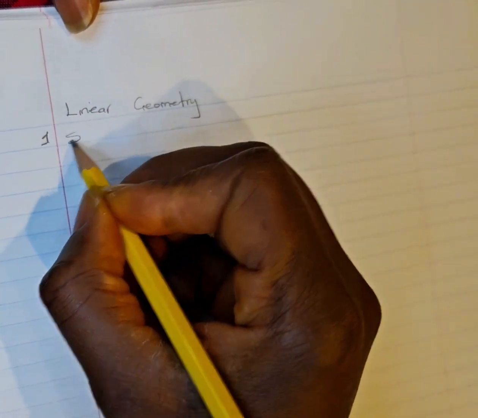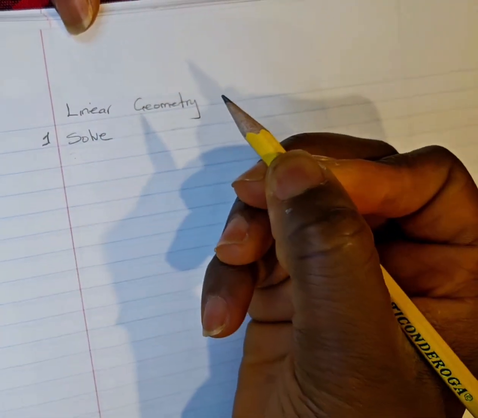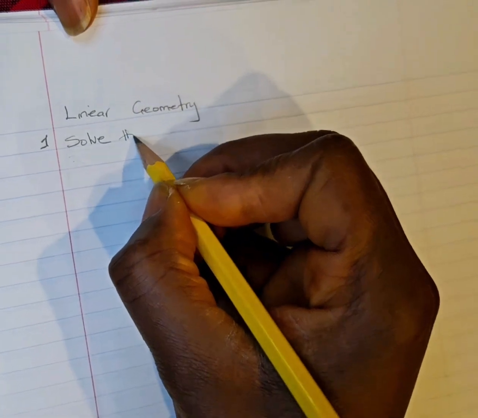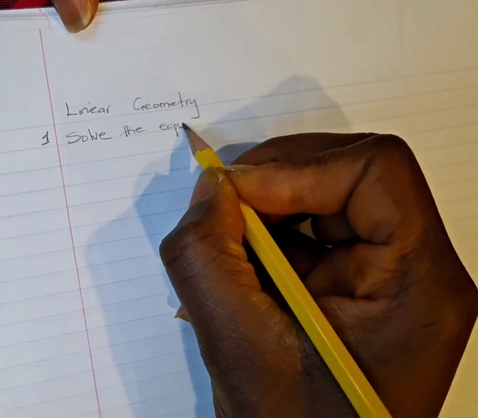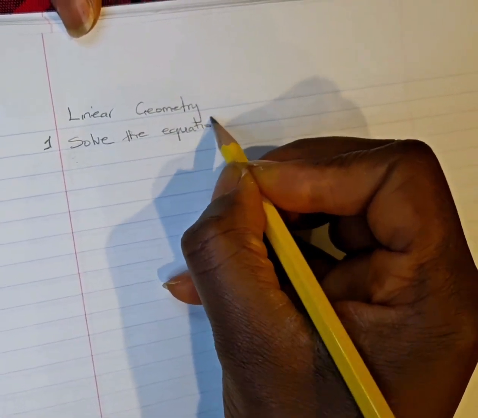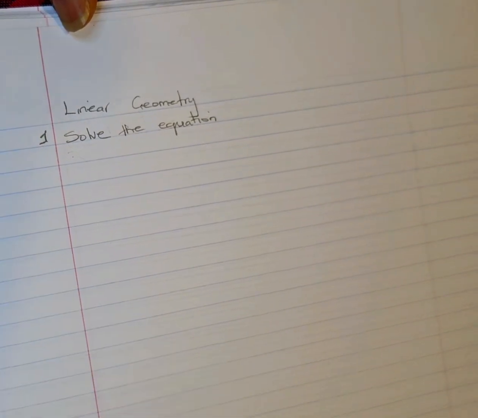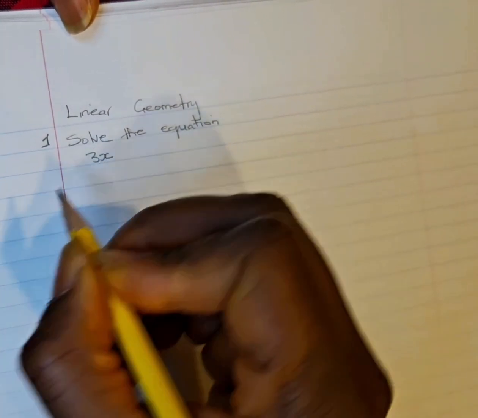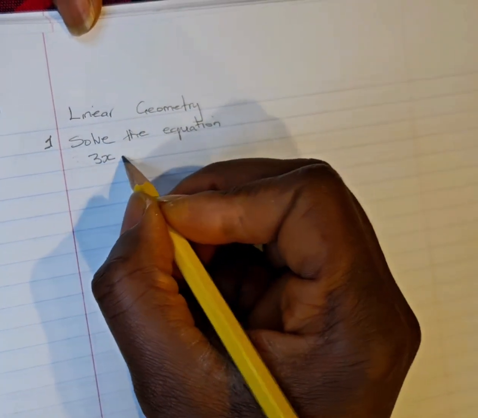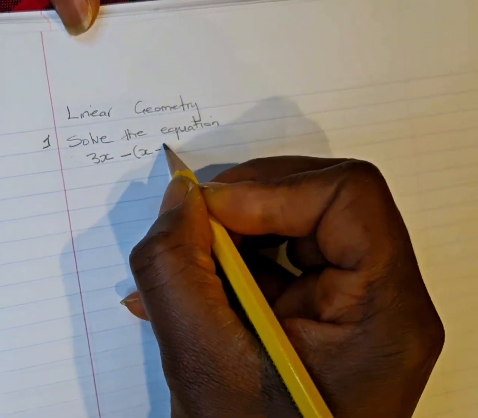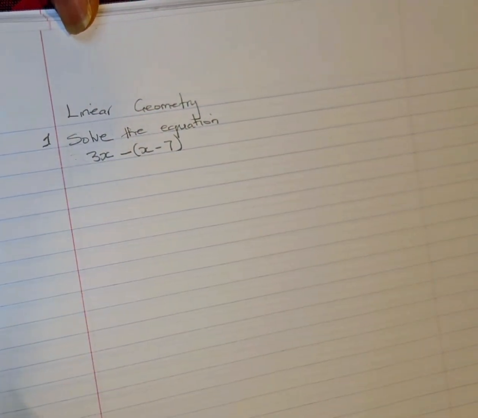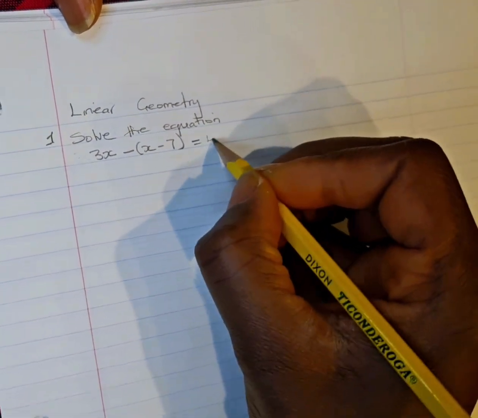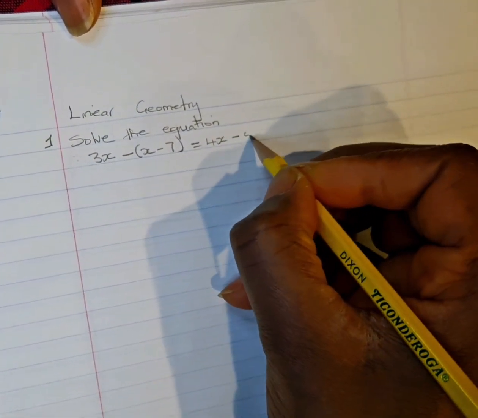So we are going to solve an equation. The problem is solve the equation. I might not have to be copying all this, but the equation is 3x minus (x minus 7) equals 4x minus 5.